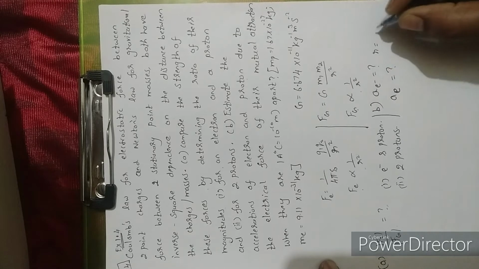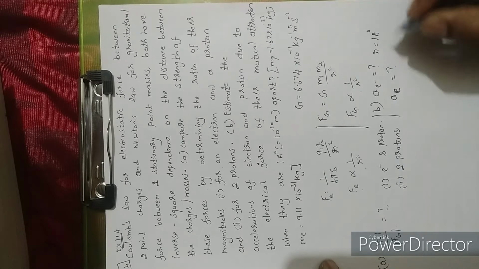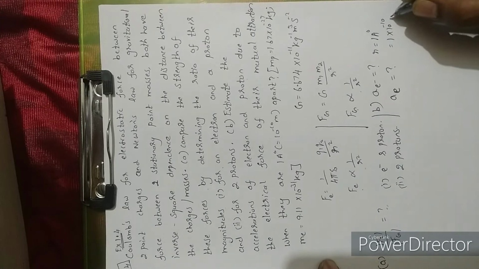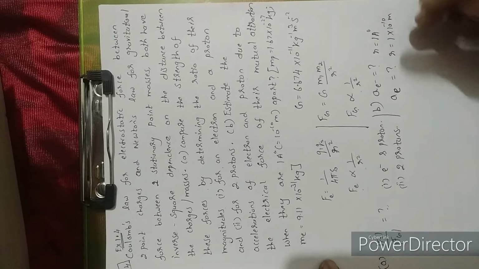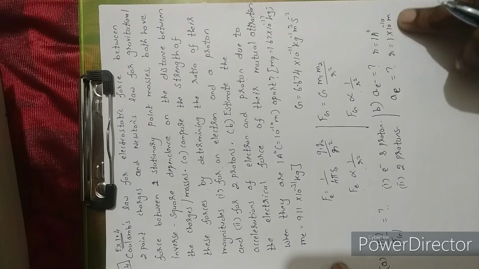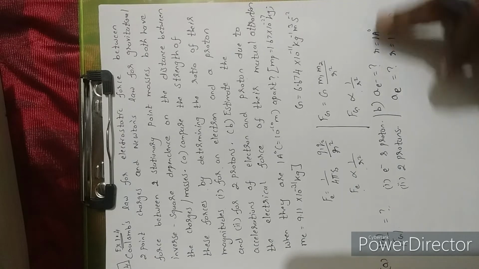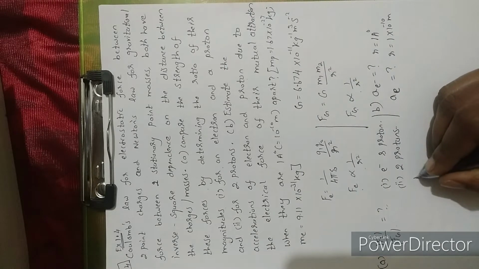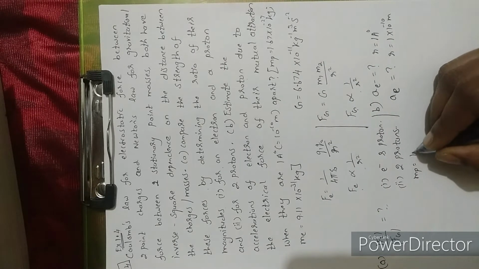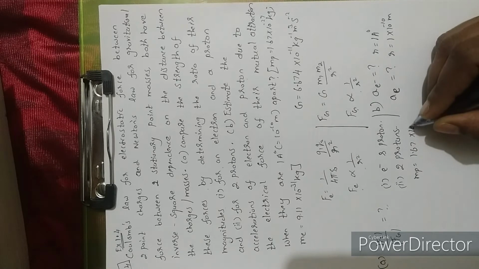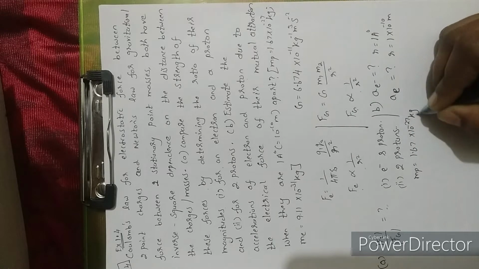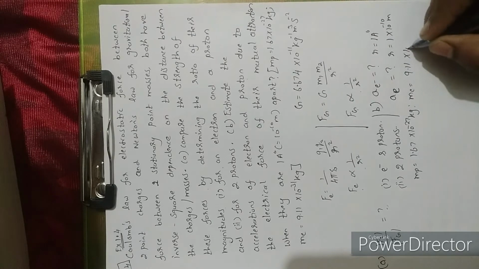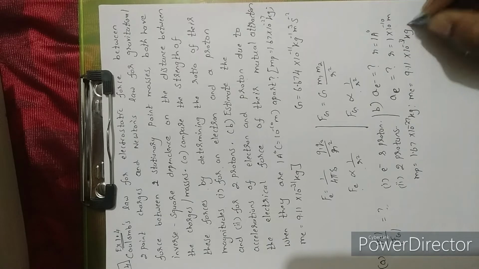The distance between them is equal to how much? 1 Angstrom unit, and we now know that 1 Angstrom unit is nothing but 10 to the power of minus 10 meter, right? So everything has to be in SI unit, so I have converted Angstrom unit into the SI unit, right? Apart from this, what are the given data they have given you? They have given you the mass of the proton to be equal to 1.67 into 10 to the power of minus 27 kg, and mass of the electron is given as 9.11 into 10 to the power of minus 31 kg, okay, right?